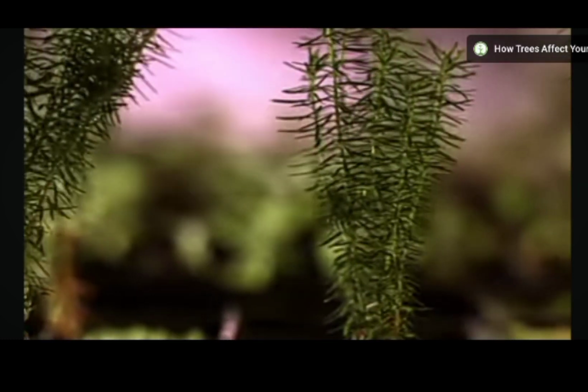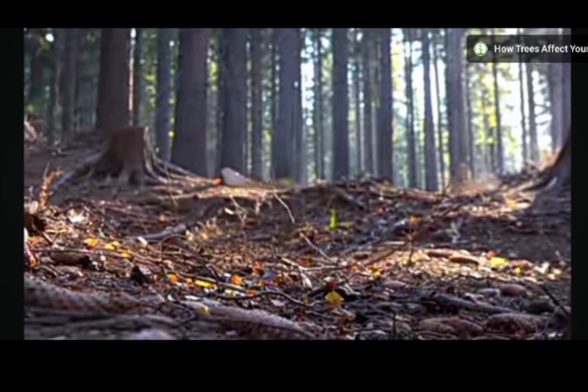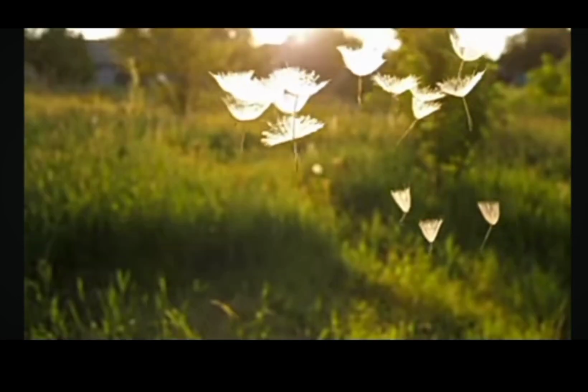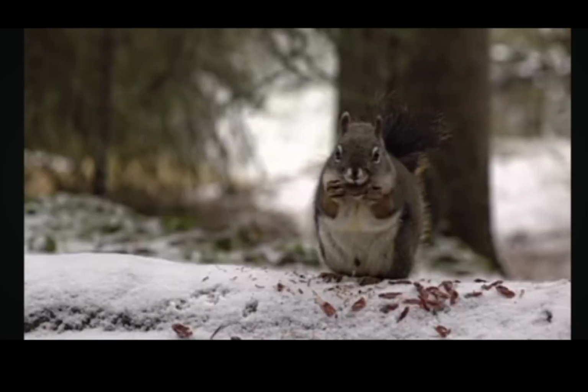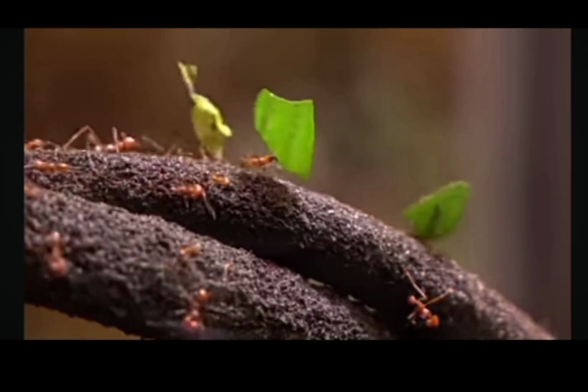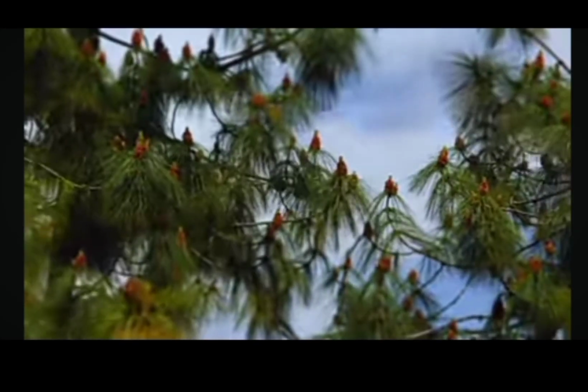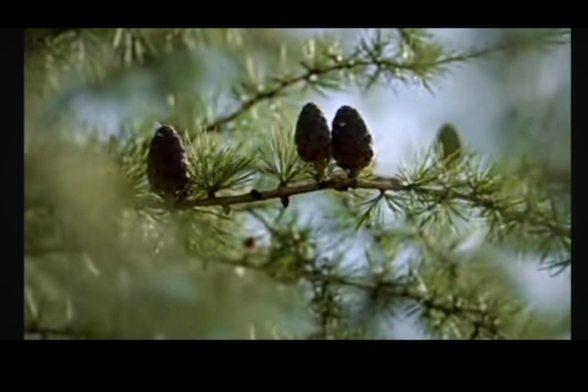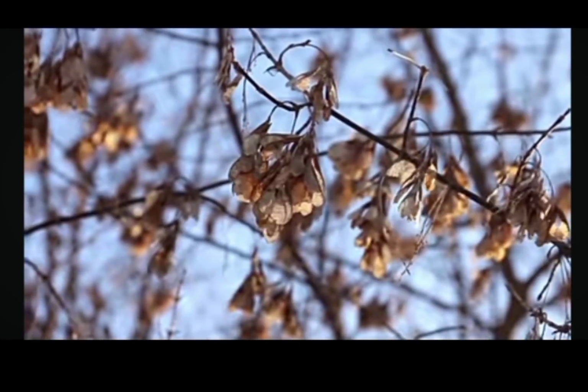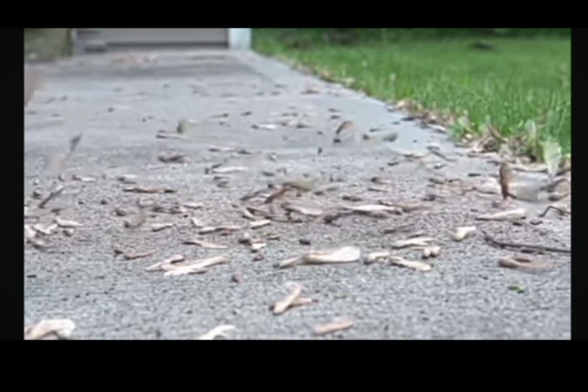Trees have many methods for dispersing seeds, which can range from simply dropping them on the ground, using wind, or even getting a helping hand from animals and insects. Seeds can come in many shapes and sizes. Some can also be hidden within pine cones or fruits. Others have papery wings that transport them further from the tree, and so on.